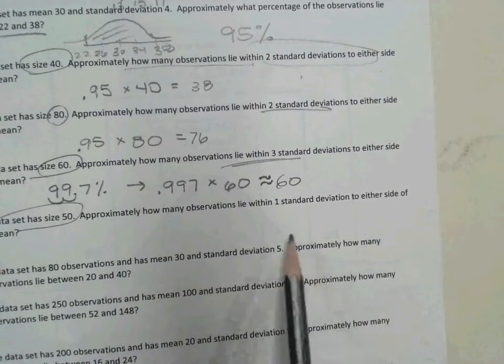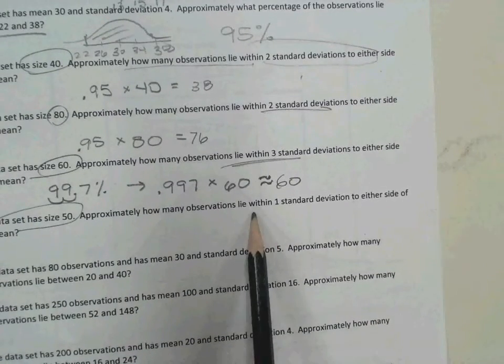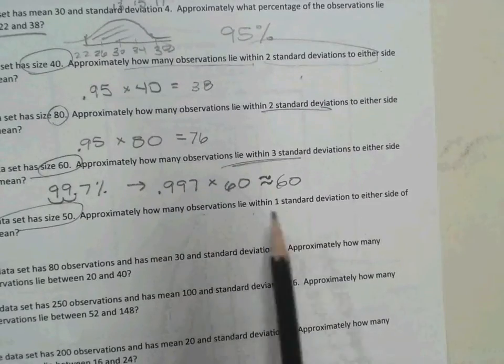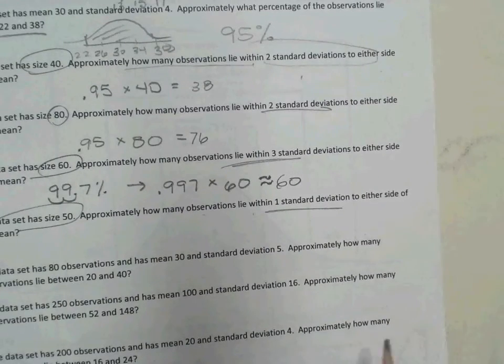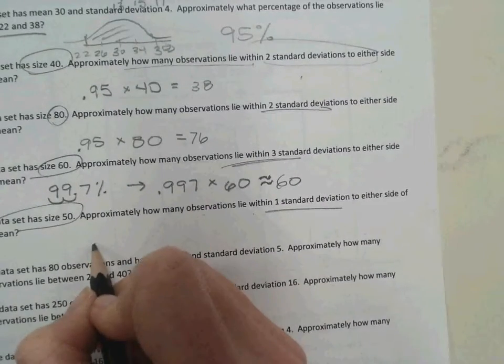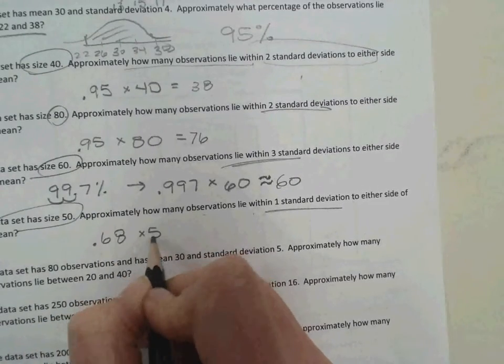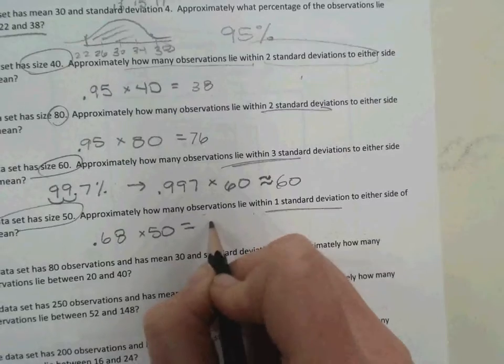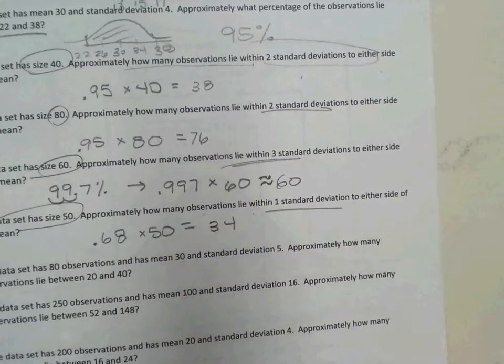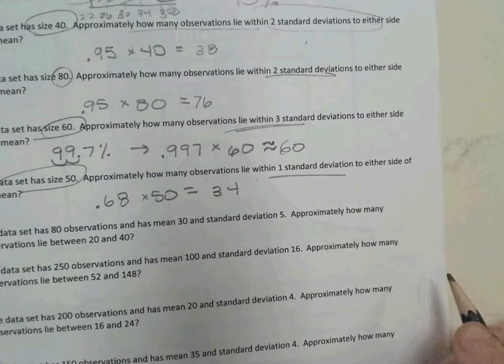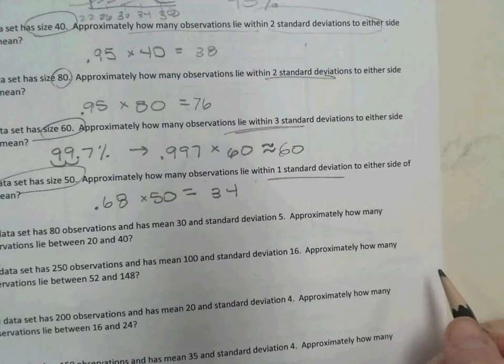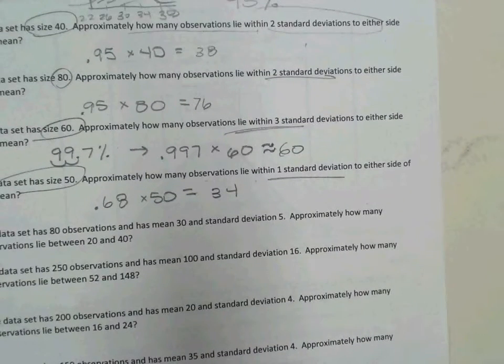Data set has size 50. How many observations lie within 1 standard deviation? So 0.68 times 50, and you got what? 34? Nine through 12 just makes you do one more step.